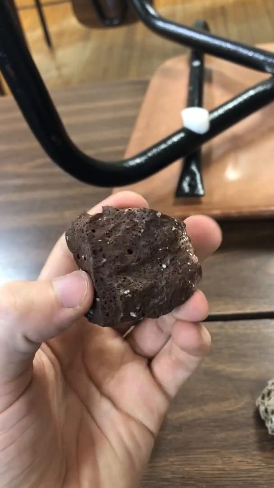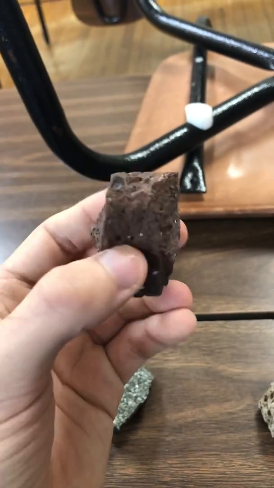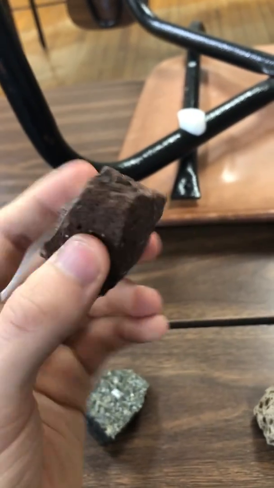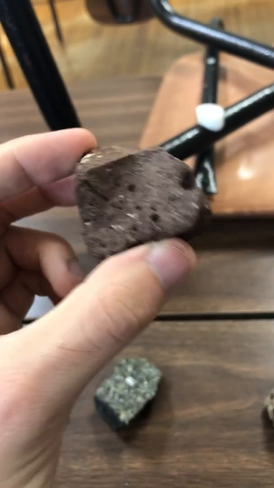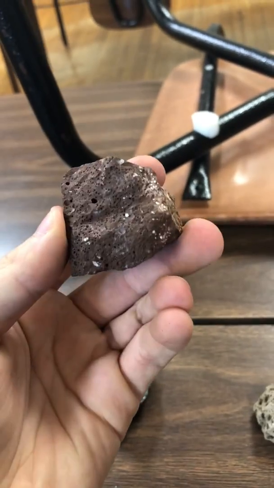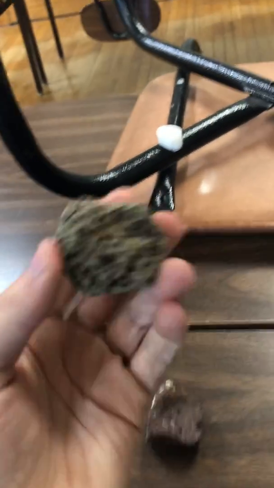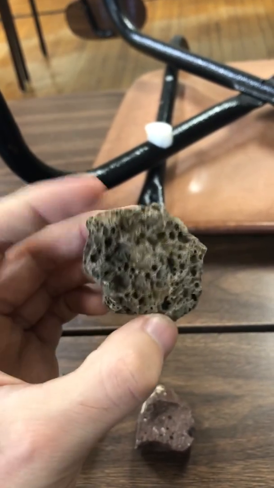This guy right here. Lots of holes. That means air was trapped in it, so it must have cooled down very fast to trap all that gas in there. This tells me that we have an extrusive igneous rock because of all of the holes. Same right here, right? We have a ton of holes in this rock. Gas got trapped.